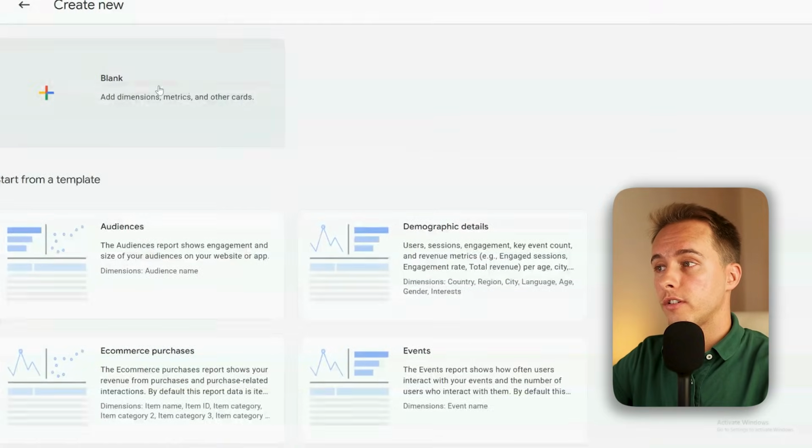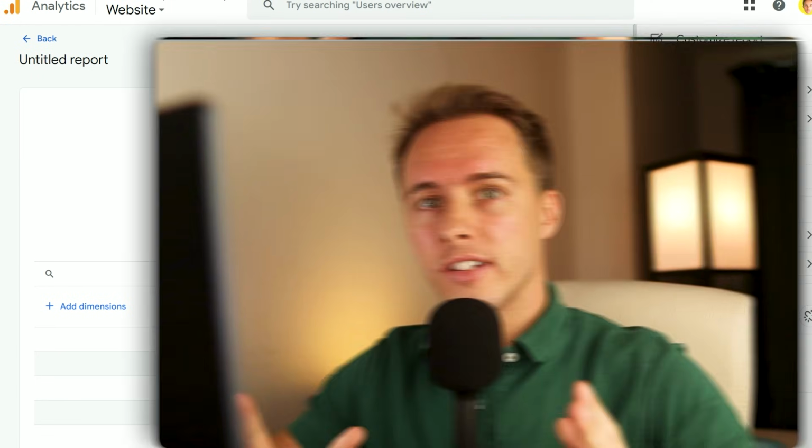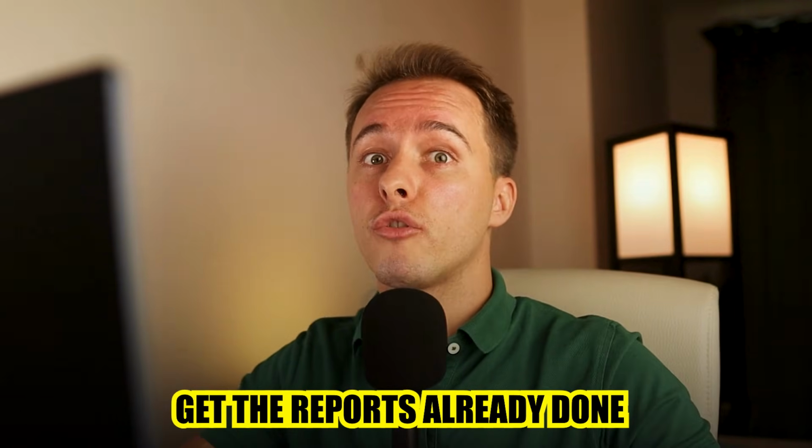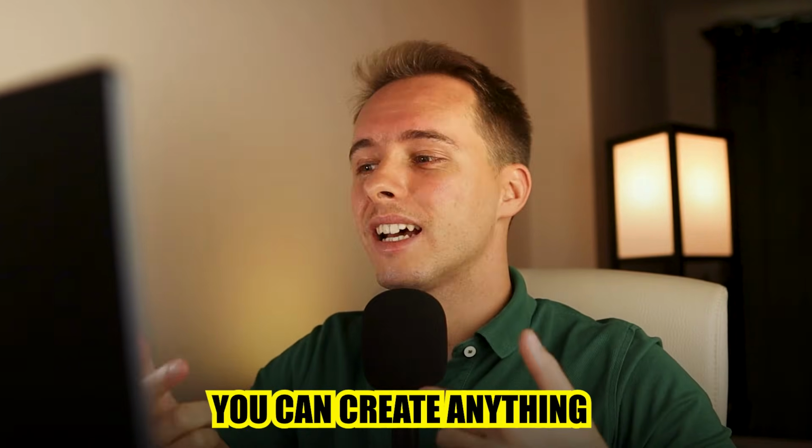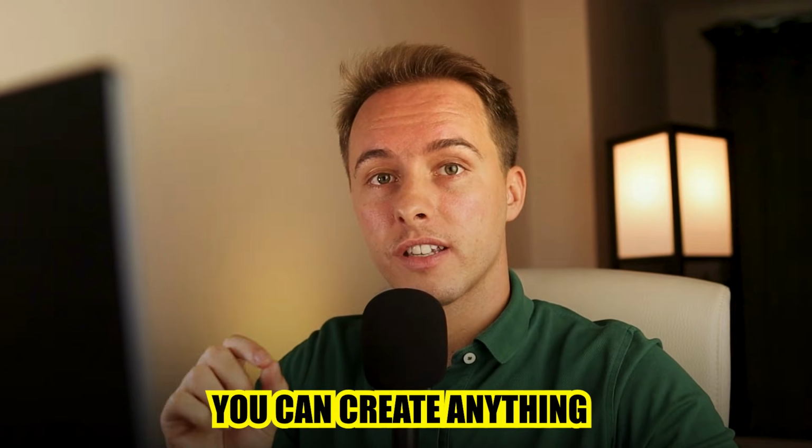And you have a few options here. A blank is the good one for us. And this is where things look a little bit scary. In the past, in Google Analytics Universal, you would basically get the reports already done, but you couldn't create any new ones. But in the new GA4, you can create whatever you want, but it does make it a bit more confusing. But if you understand what to do, it's easy.